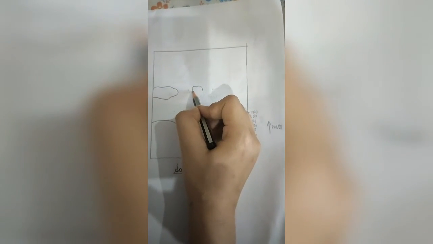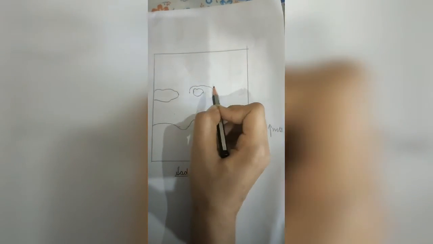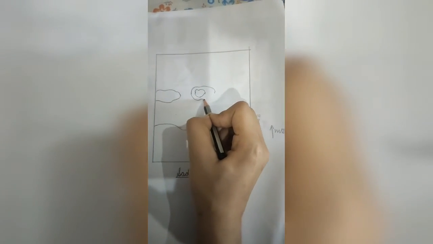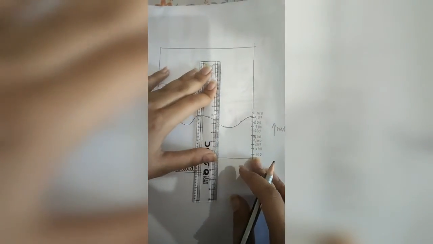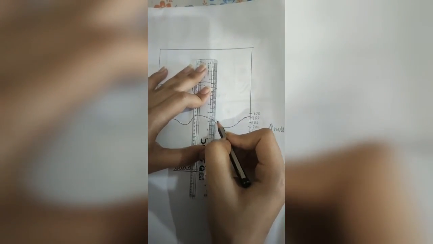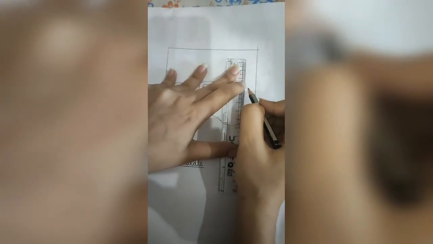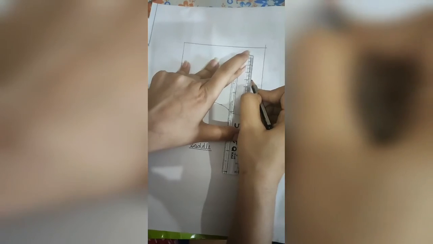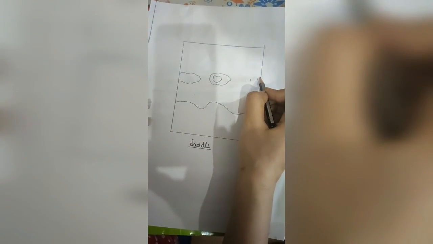So you have it there, please join those lines. I have made these rough diagrams, otherwise whenever it is given in the question paper that you have to draw the diagrams of contours, I request you please use a sketch pen or any other pen and mark it in brown color. Otherwise, I'm not sure, but your school may cut the marks.